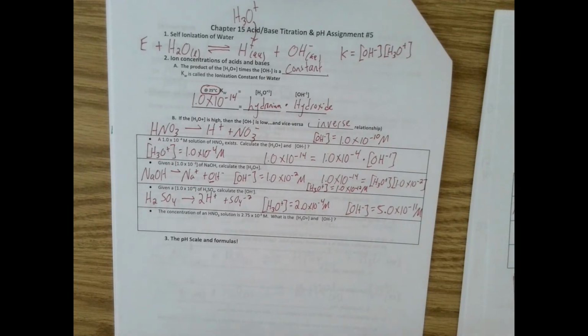So 2 answers, H3O plus and hydroxide. So I give you an acid, so what are we going to figure out first? H3O plus or OH minus? H3O plus.